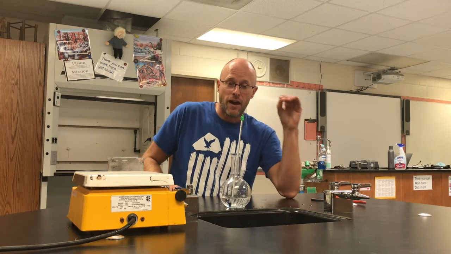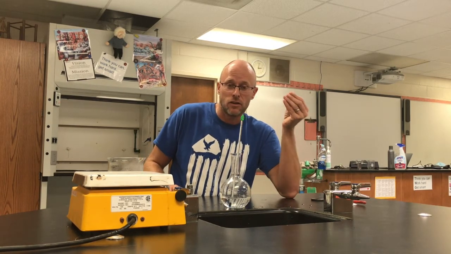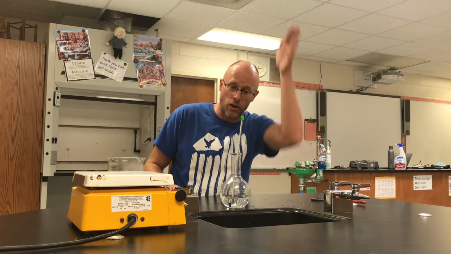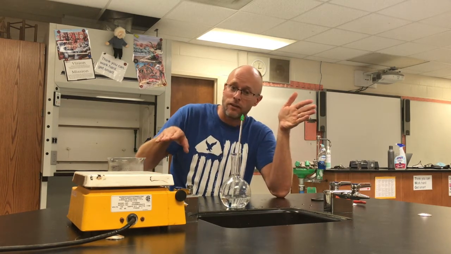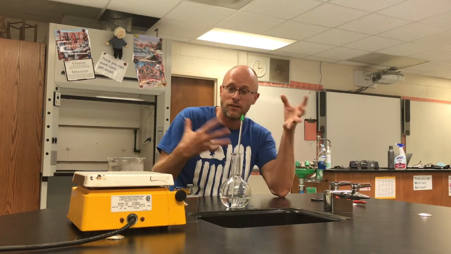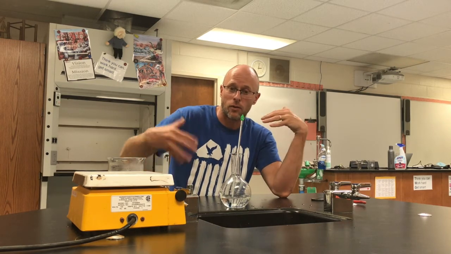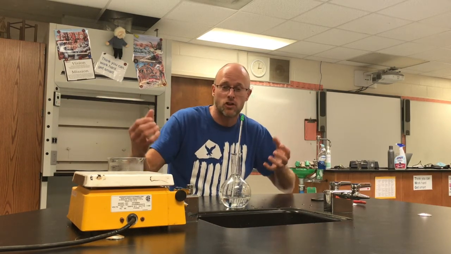There's a diagram called a phase diagram that shows the relationship between pressure on the y-axis and temperature on the x-axis, and it shows how phases change between solid, liquid and gas as we change the pressure and the temperature.